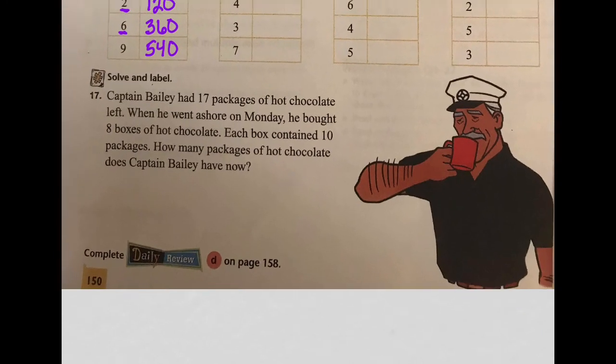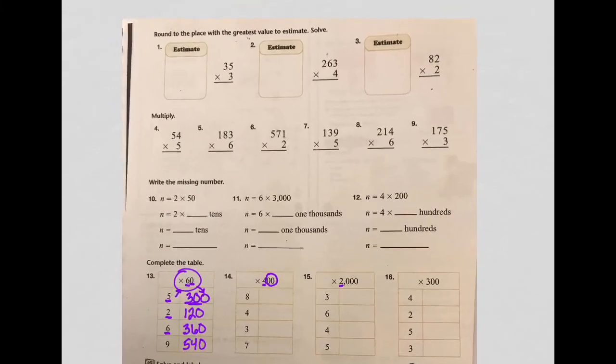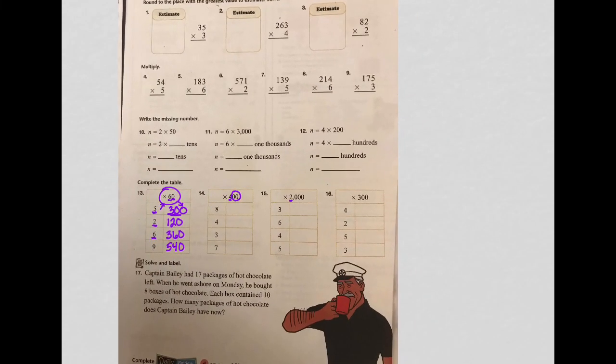And then I will need you to pause the video to complete this. And then whenever you're totally finished checking your answers, because I'll have the answers there for you, I need you to take a picture of your work and upload it on the assignment.